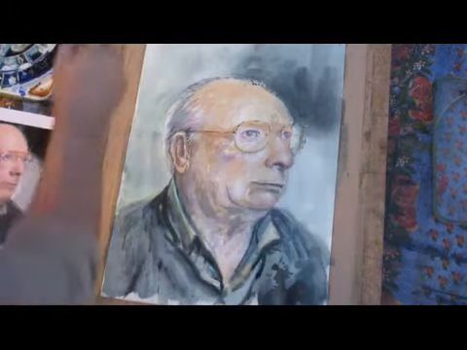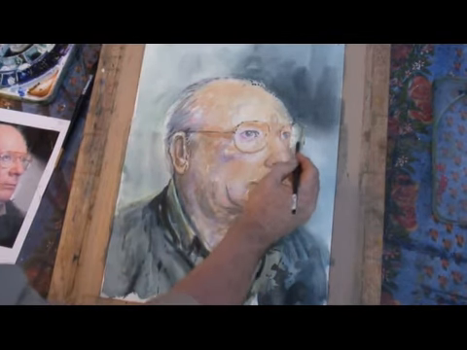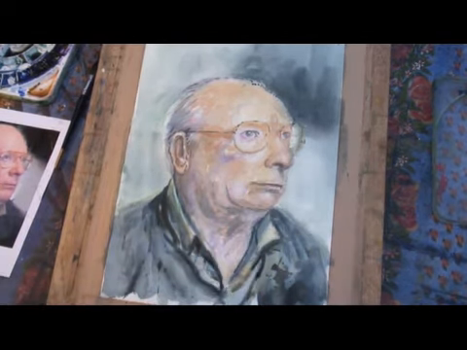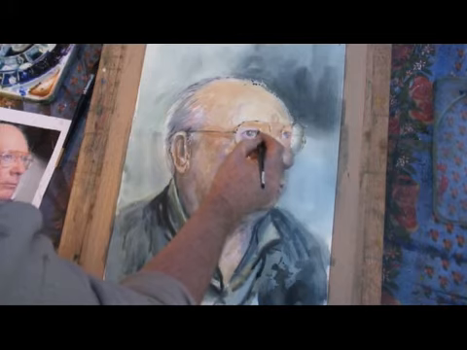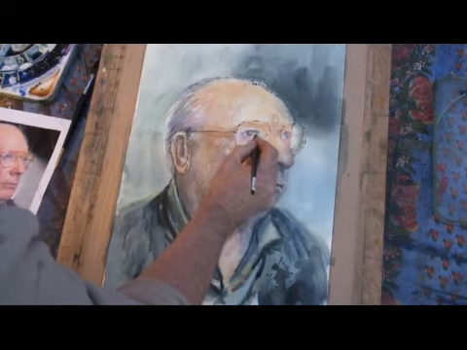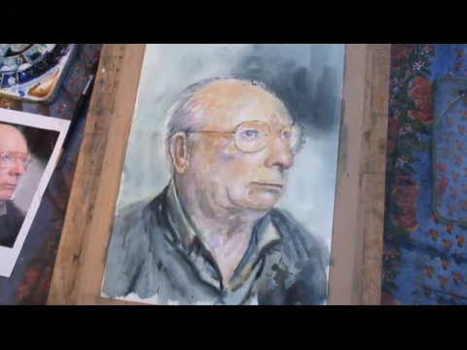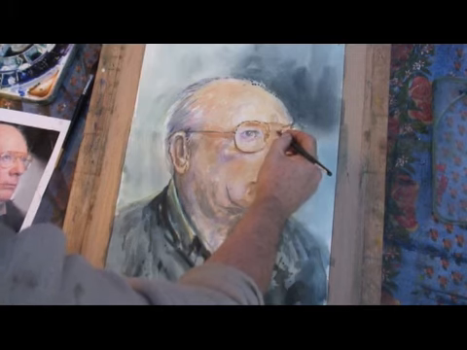Dark around that bit of the... So some clean water and just soften that in so that the reflection comes back in there again. And again we've got to come back here and soften some of these marks in. Dropping in these bits of wet into wet at the moment.